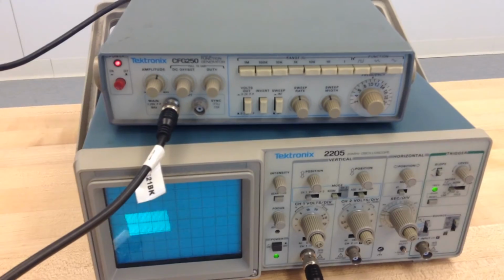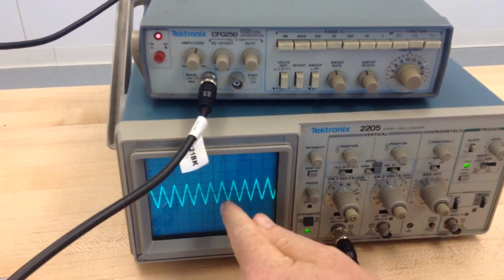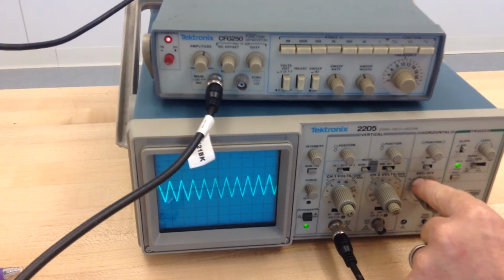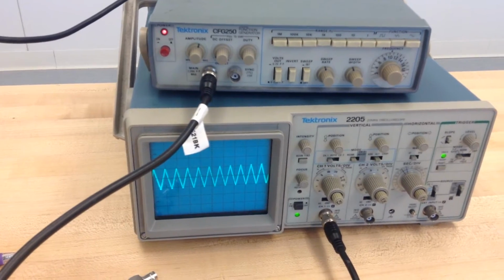There's a triangle going to happen. So I better stretch this out there. So if I want to see something that's 1,000 times a second, well, if I have 1 millisecond per division, then you'll have 1 division from here to here. That's good, I can see it.